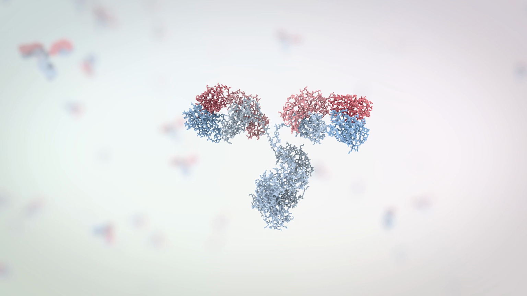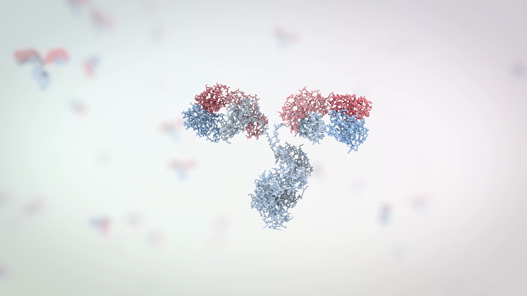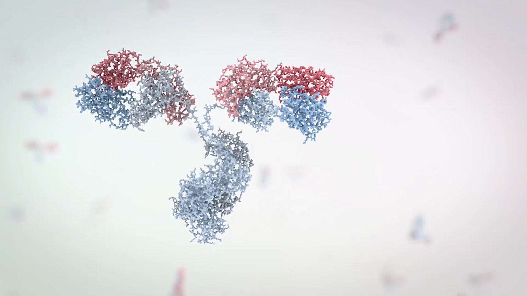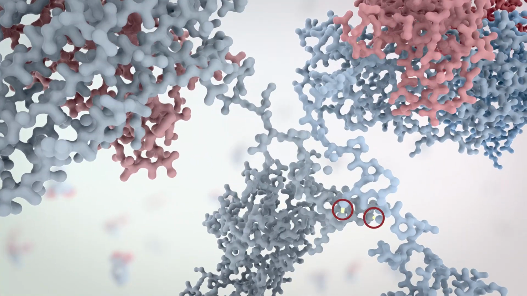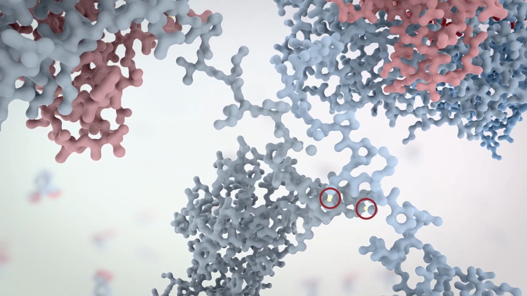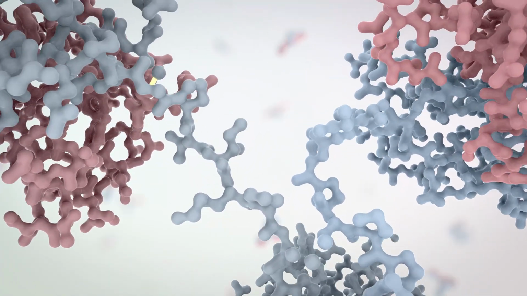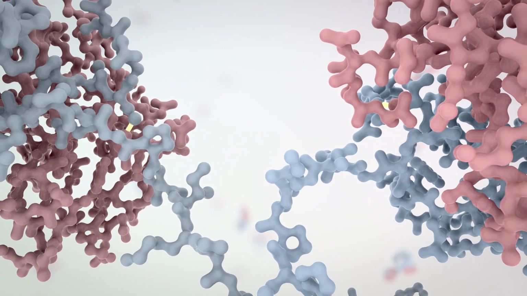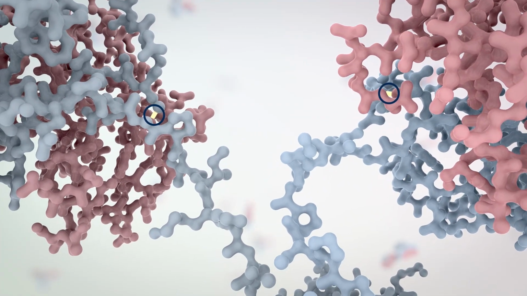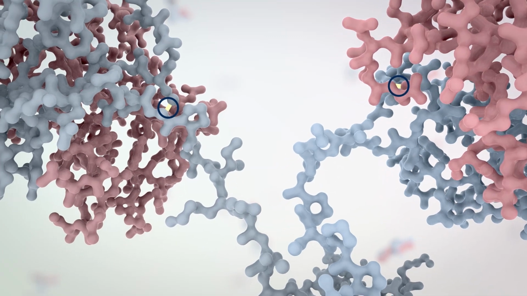The 2 heavy and 2 light chains of an antibody are held together through disulfide bonds within the constant regions. A set of 2 disulfide bonds connects the 2 heavy chains in the hinge region, while the heavy and light chains are bound together with a disulfide bond that bridges opposing cysteine residues within each constant region.